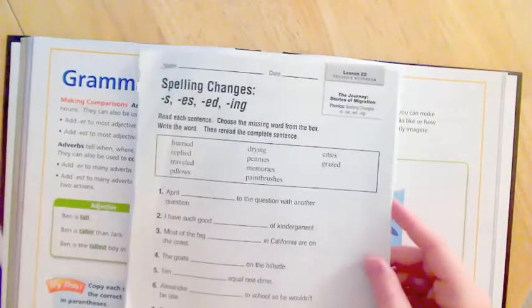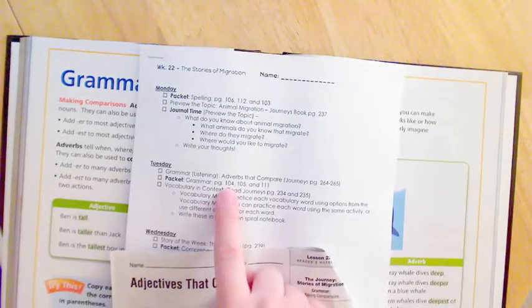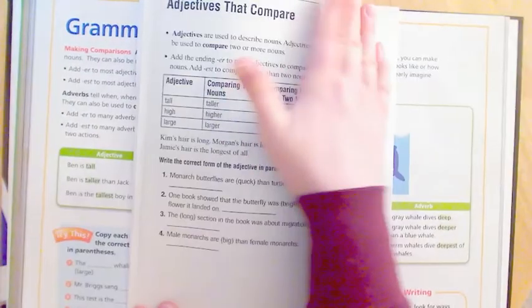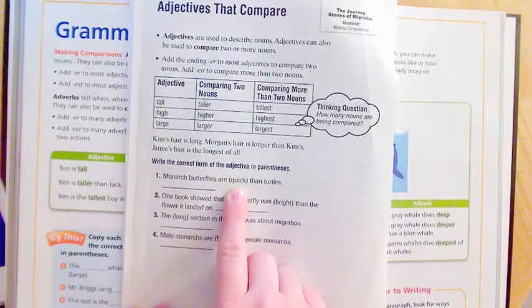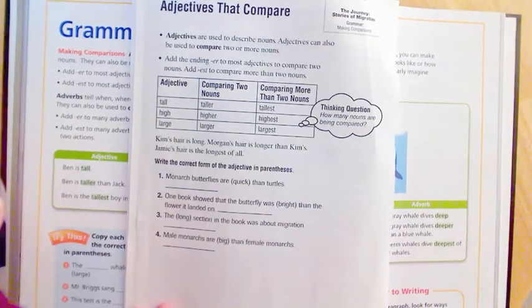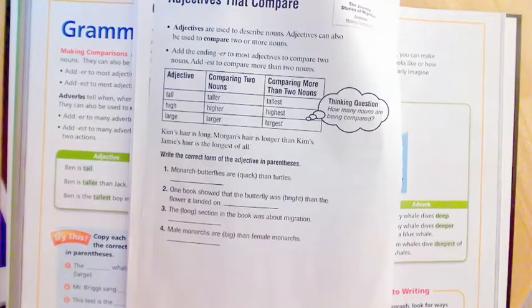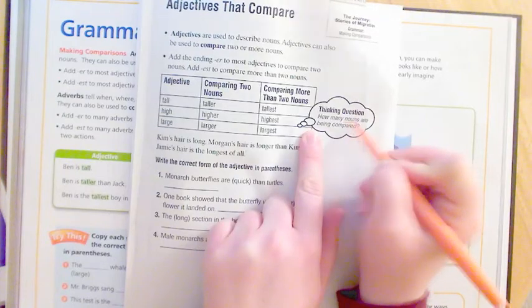What you are doing today in your packet is looking for the pages right here, 104 and 105. One page is adjectives that compare, the next is adverbs that compare, but you're doing the exact same thing. There's very few problems. So this one only has 4. So you are taking either the adjective or the adverb that's in parentheses and adding ER or EST to make the sentence complete. But you are thinking question, how many nouns are being compared?